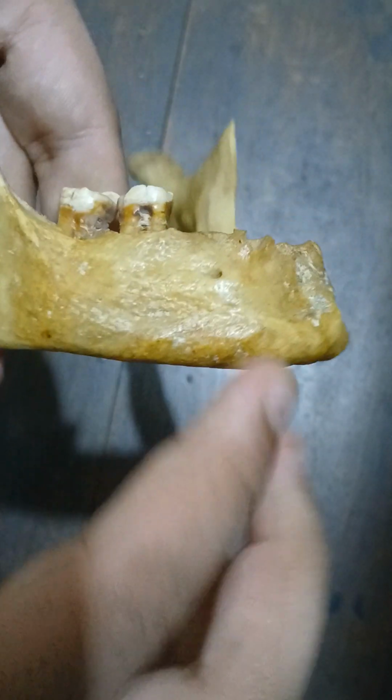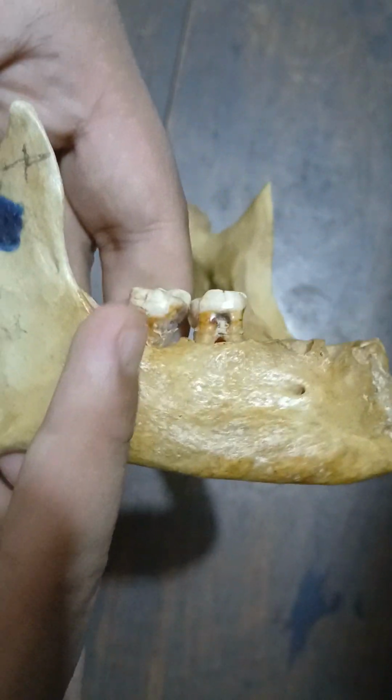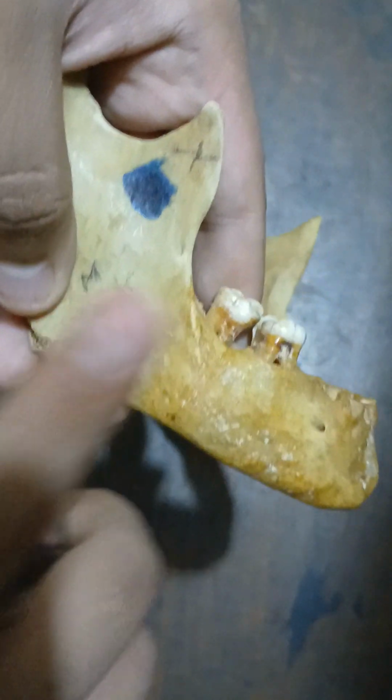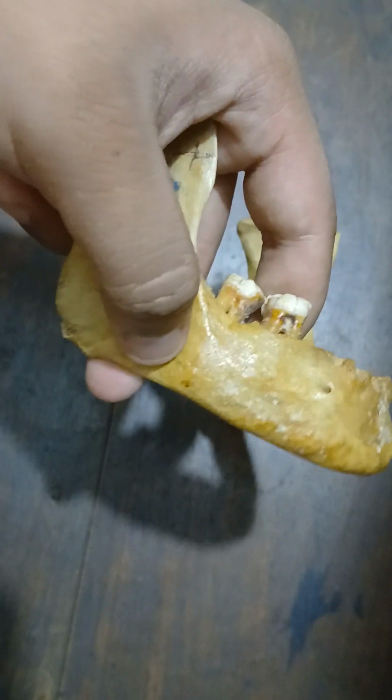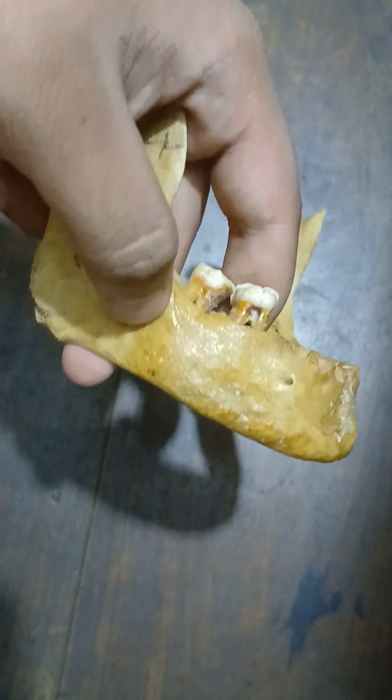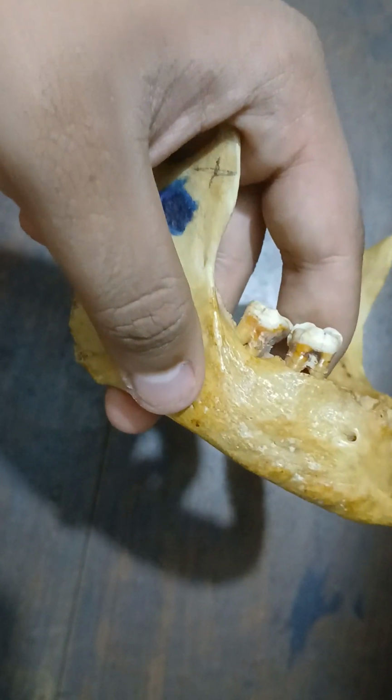And the junction between the body and the rami, extending from the root of the third molar, there are three structures in relation to this part: the tortuous facial artery, the facial vein, and the marginal mandibular division of the facial nerve.